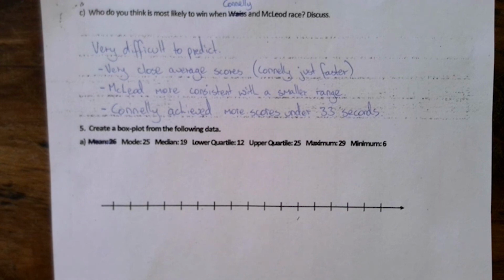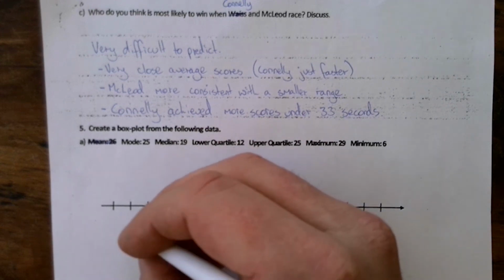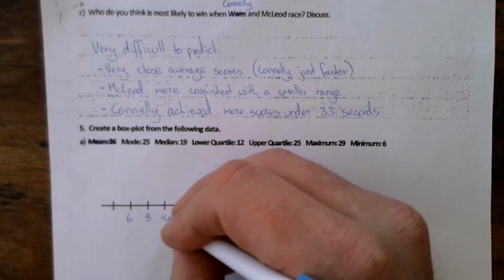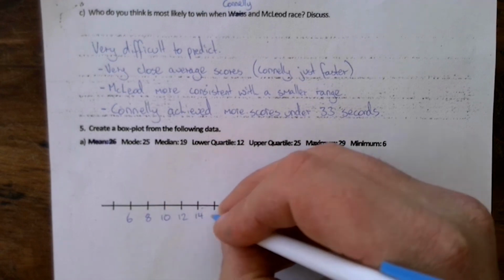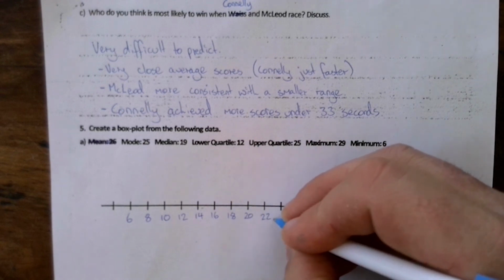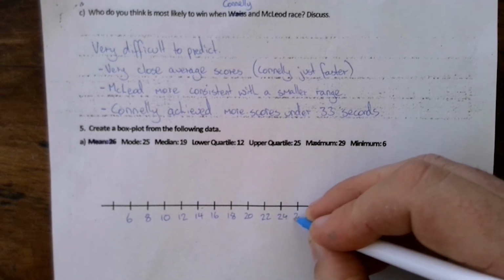So the first thing we need is a good scale. Okay, so we need a scale that's actually going to fit, so we're probably going to have to go up in 2s here, so that it all fits.